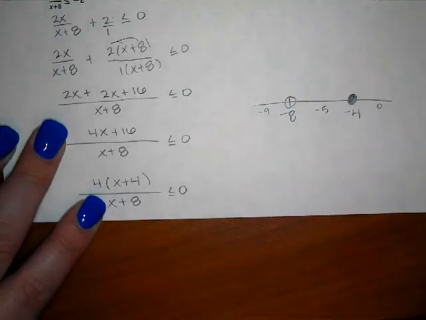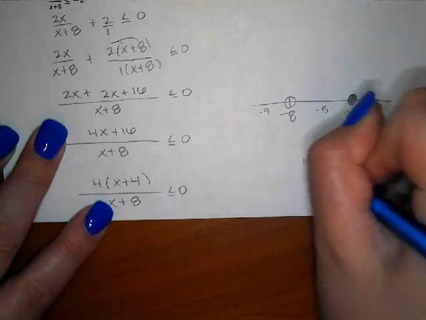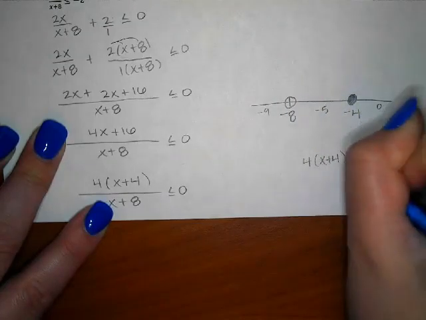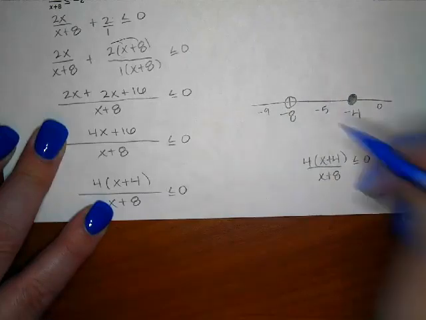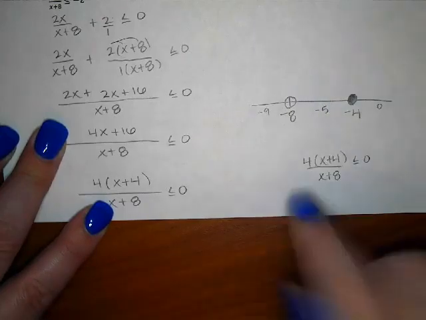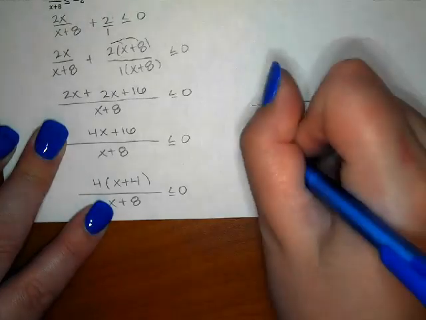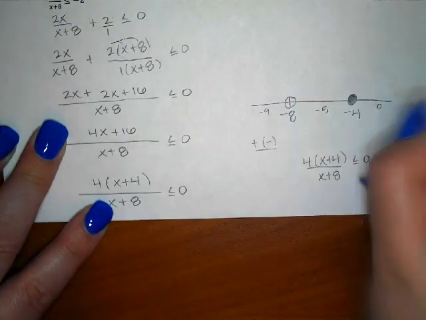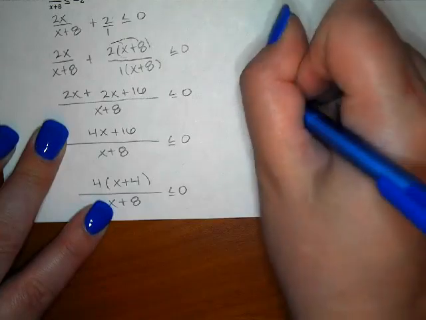Okay, so 4 is a positive number. -9 plus 4 is a negative. -9 plus 8 is a negative. So that's going to be a positive. Negative over negative is positive. 4 is a positive number. -5 plus 4 is a negative number. -5 plus 8 is positive.